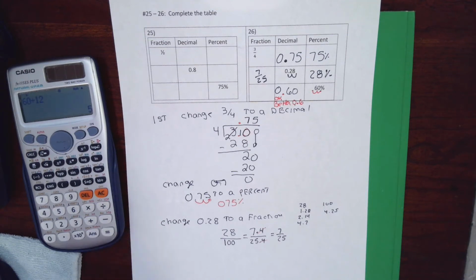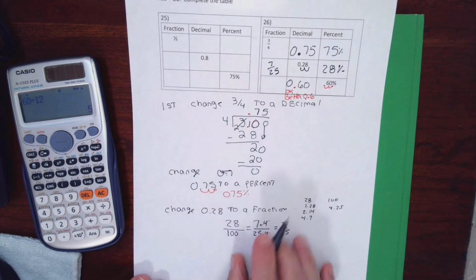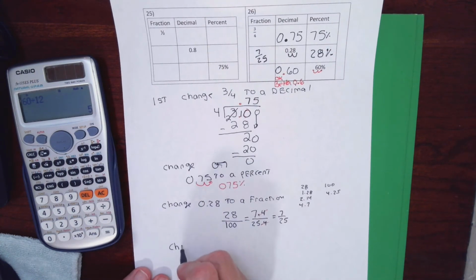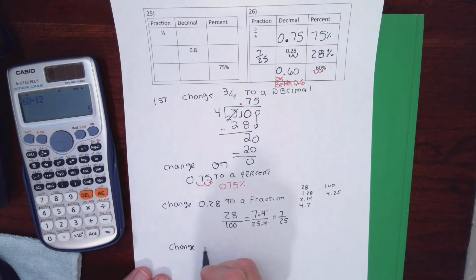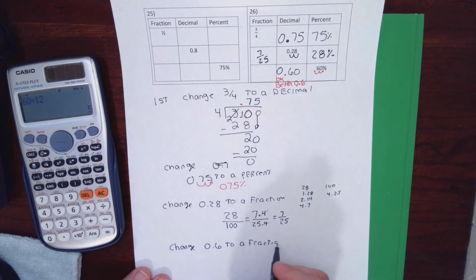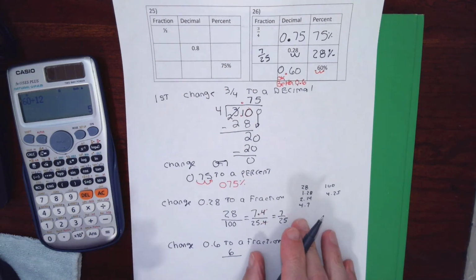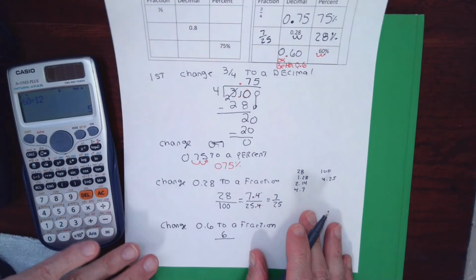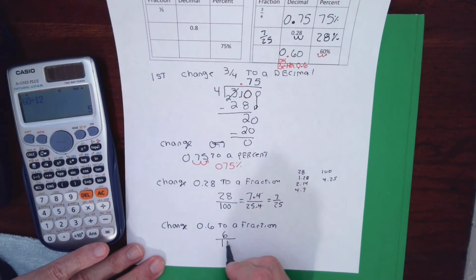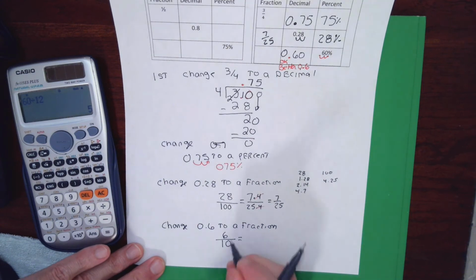So almost done. What I need to do now to fill in the very bottom of this table is change that 0.6 or 0.60 to a fraction. And anytime I'm given a decimal and asked to create a fraction, I write the decimal without the decimal point, and in the denominator, it's going to be a 1 followed by as many zeros as there are numbers after the decimal. Here, there is only one number after the decimal, so it's going to be 6 over 10. I'm just going to divide by 2, divide by 2.